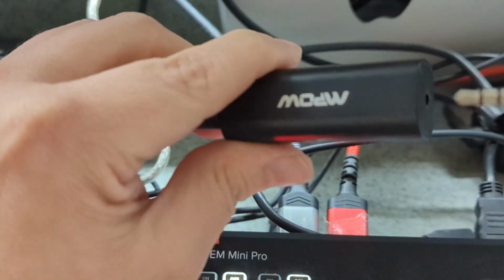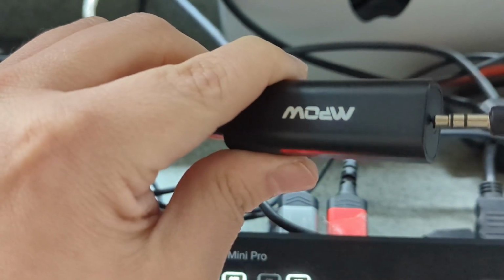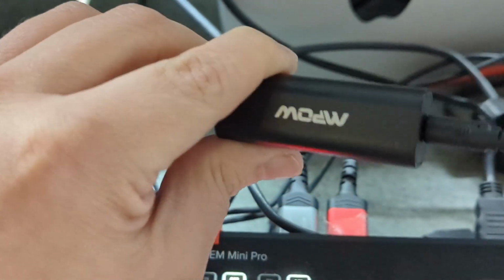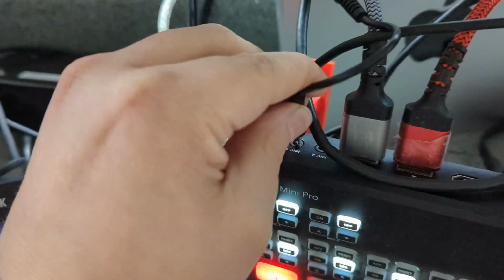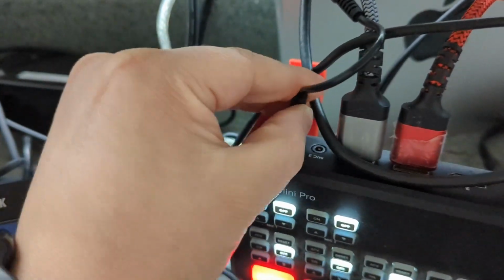Next, we're going to want to continue connecting things together. You'll go from the ground loop isolator to the input of your streaming device. In the case of a computer, you'll use the mic input. The ATEM Mini has its own audio input. It just depends on whatever streaming device you're using.